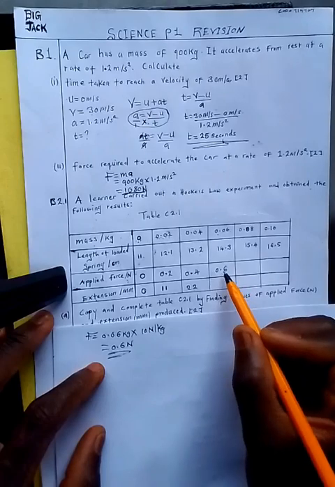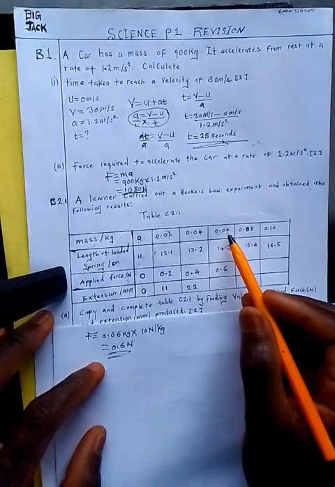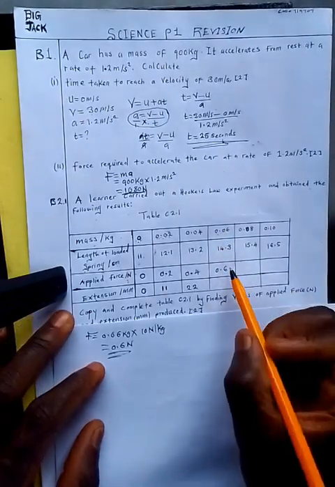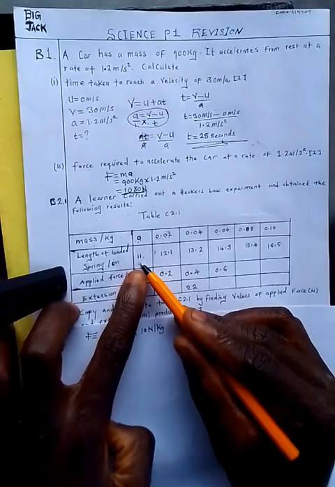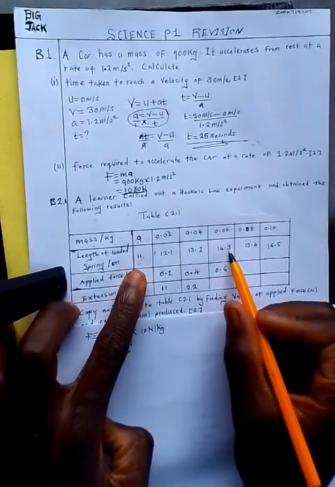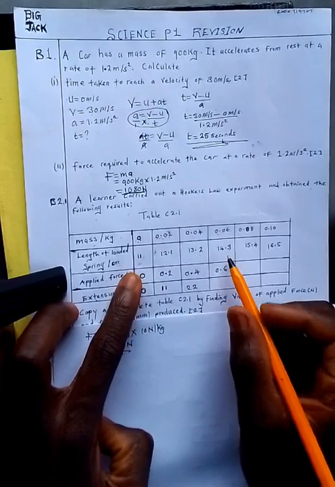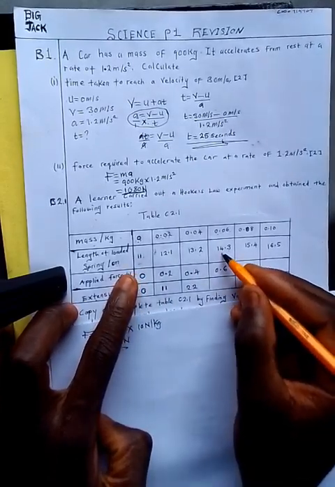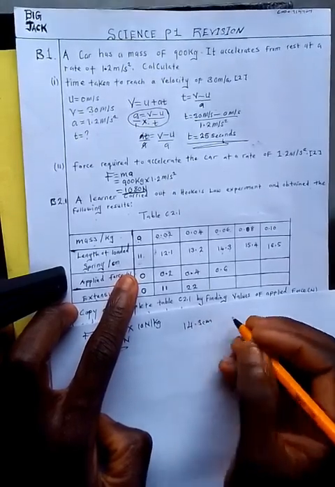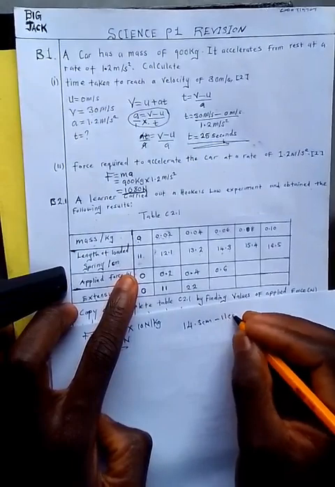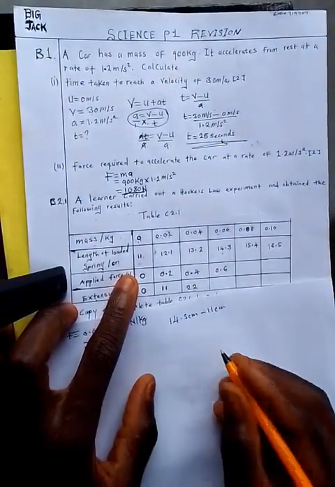Now, if we apply 0.6 newtons or 0.06 of mass, the spring is going to be extended from 11 up to 14.3. Now, what will be the extension? So the extension, just say 14.3 centimeters minus 11 centimeters. Then the answer is going to be what?